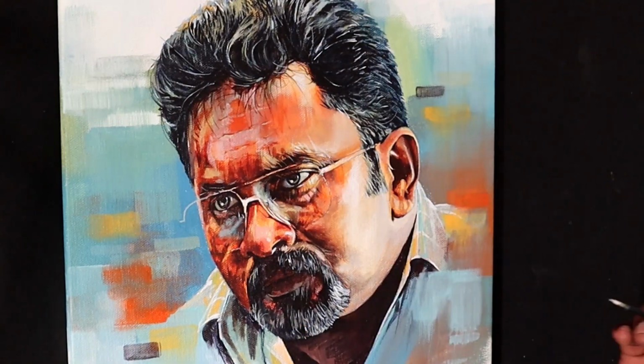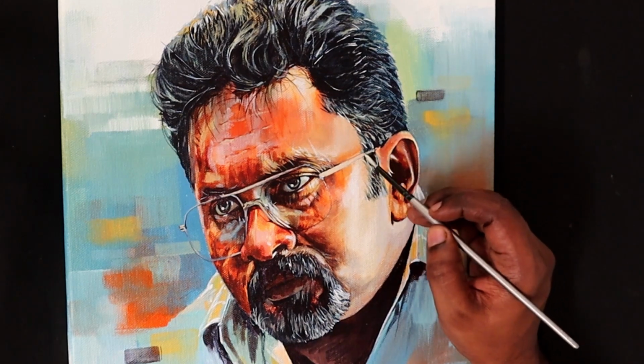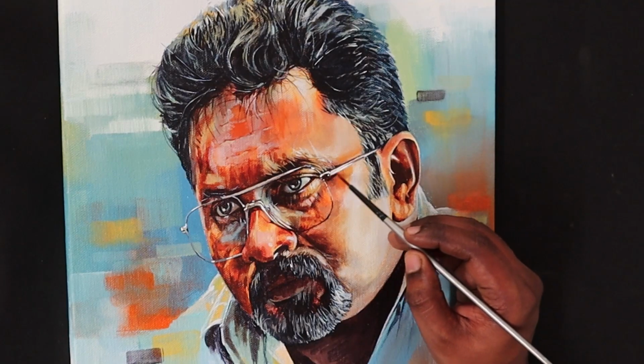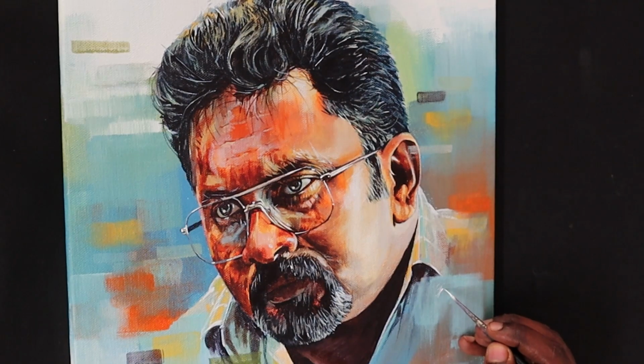Here, reflected light from the eyes and the rim of the spectacle not only adds to the realism but also elevates the aesthetic appeal of the painting. With that being said, this is the finished look of the painting.